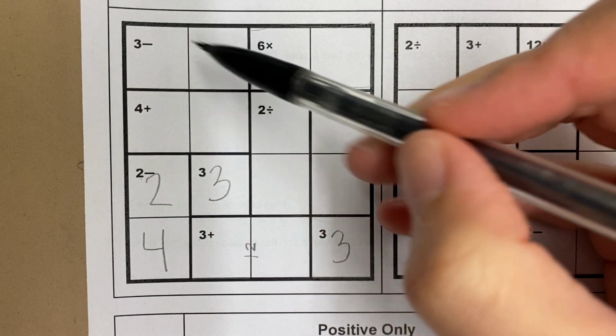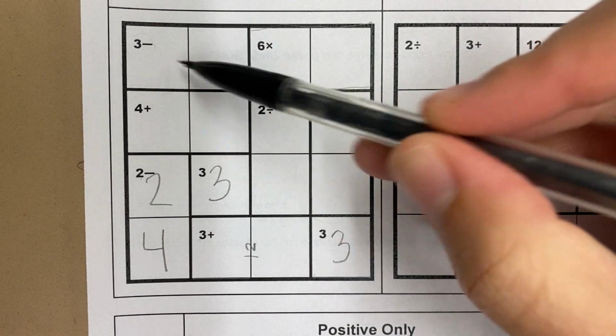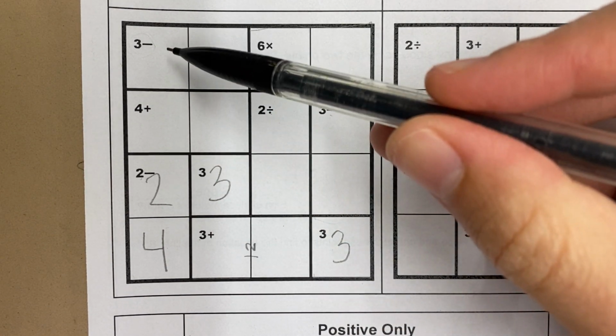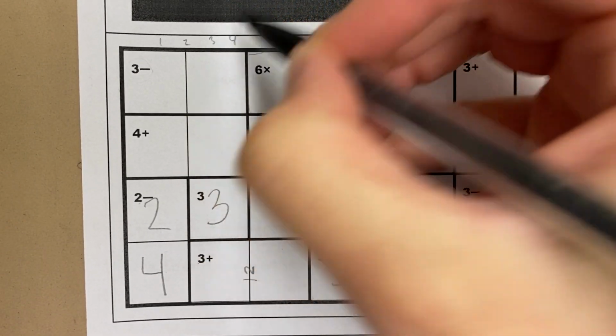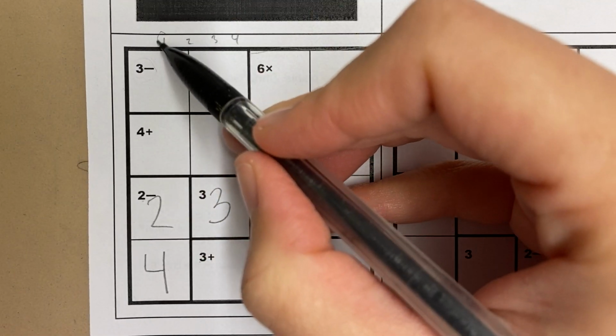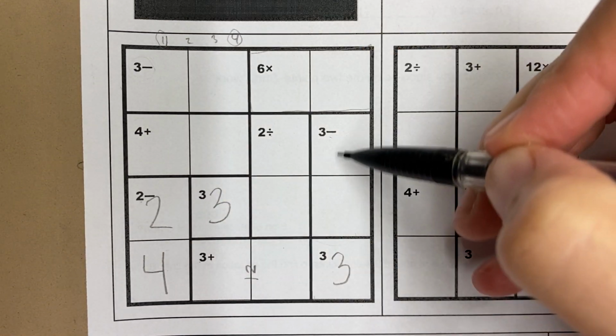I'll go up this row. Look, oh, you know what I noticed? This 3 minus, I see it again here. What are the only two numbers that I can subtract and get 3? Well, remember, I'm only using the numbers 1, 2, 3, and 4, right? So the only numbers that are going to subtract to make 3 are 1 and 4. So this has to be a 1 and a 4, same here.